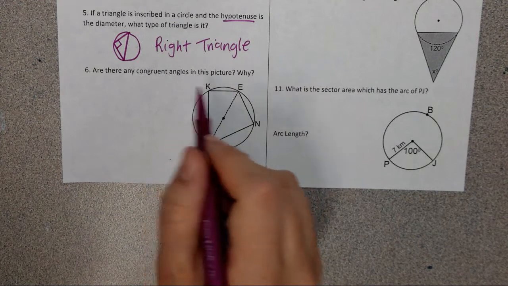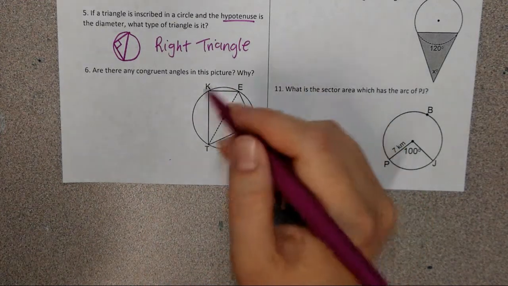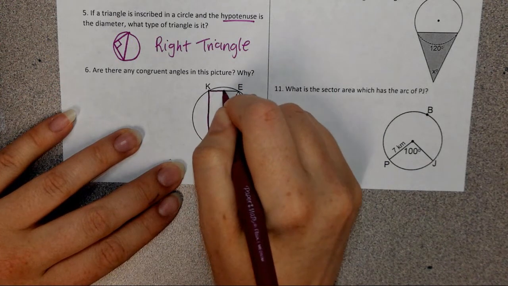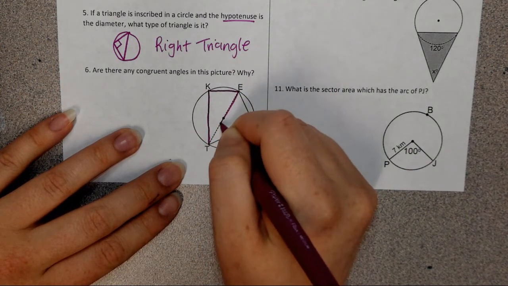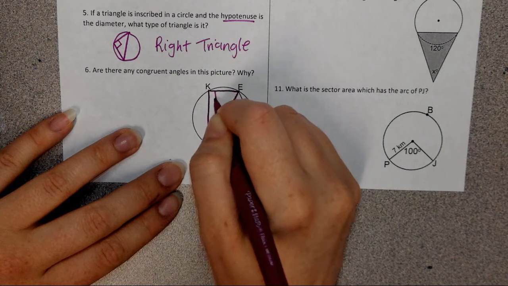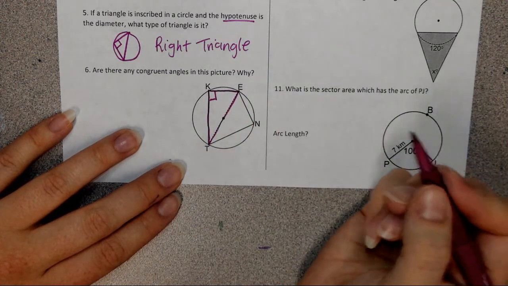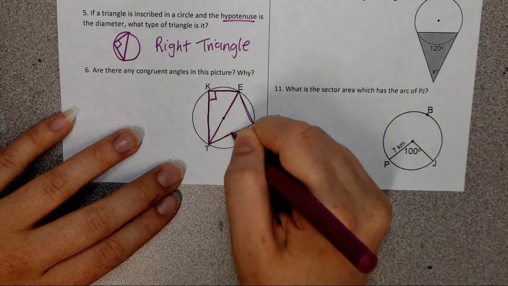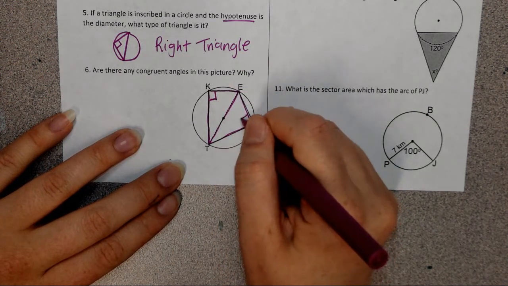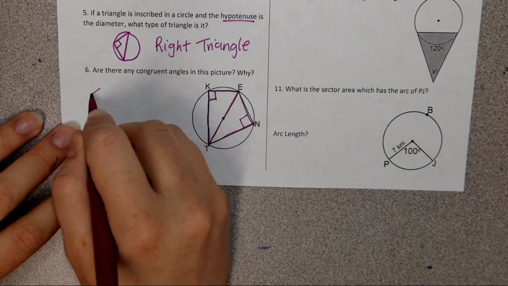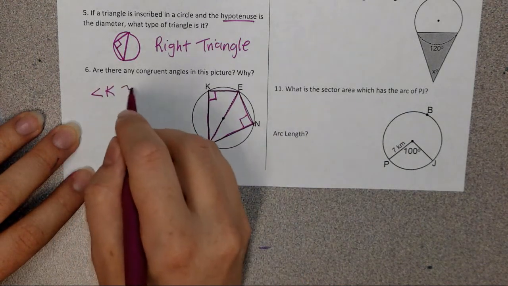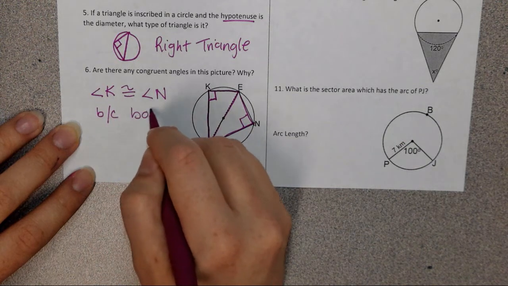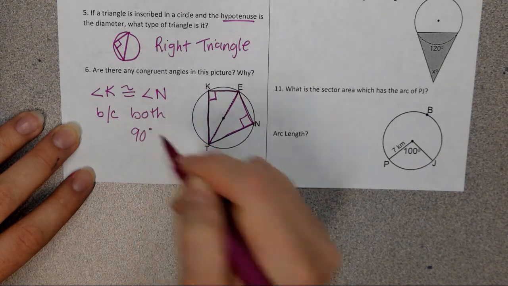Are there any congruent angles in this picture and why? This is relating to the same theorem. This is an inscribed angle. It connects to the diameter of the circle, which means that this angle would be 90 degrees. On the other side, angle N, same story. Inscribed angle connects to the diameter, so it's going to be 90. So K would be congruent to N because they're both 90 degrees.